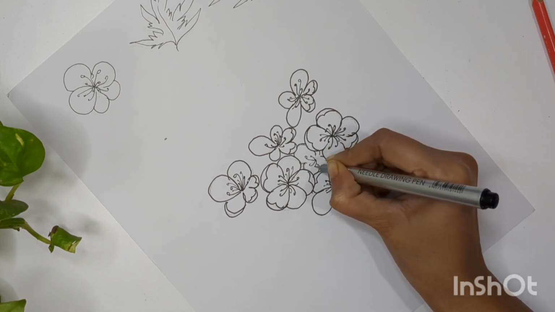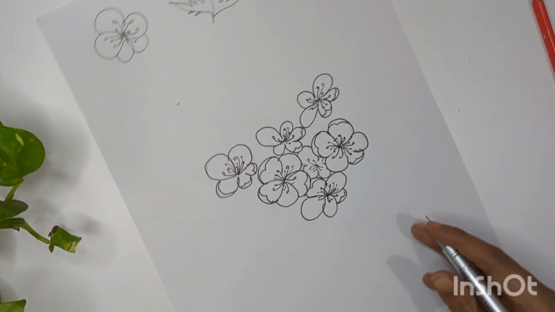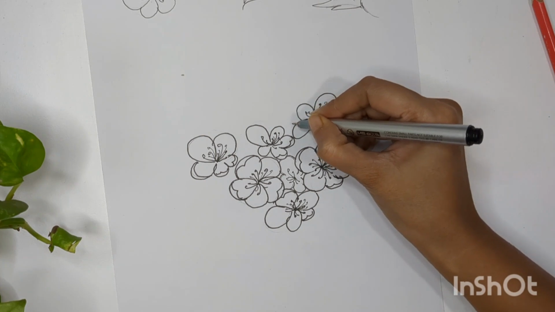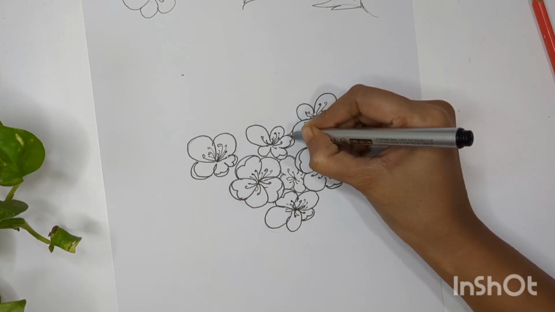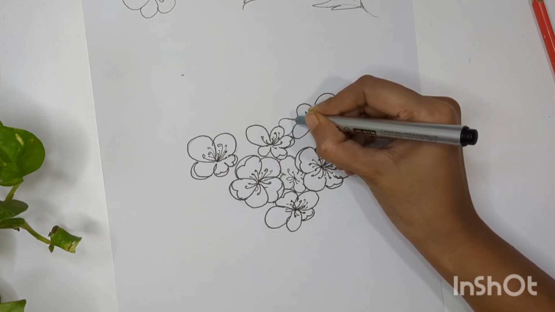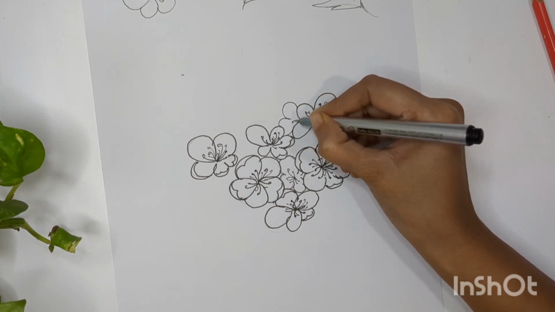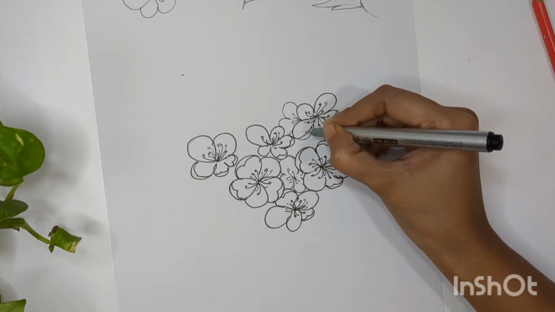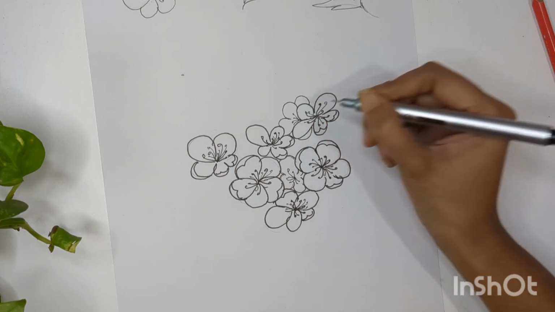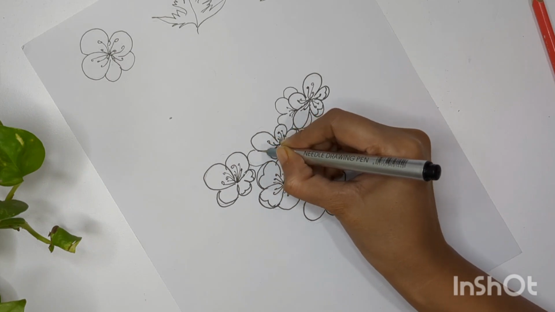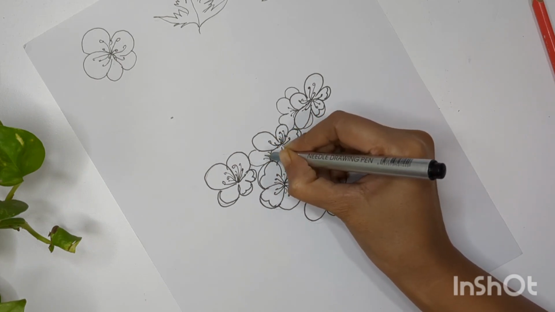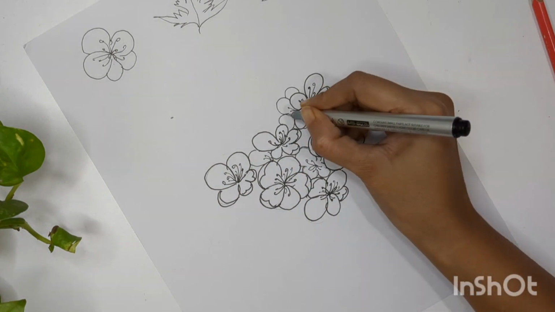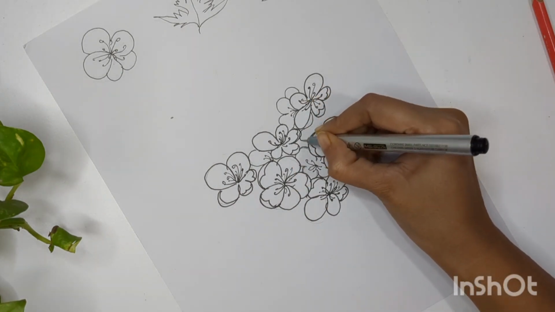Likewise you can do in between, anywhere you like, like this particular area you can create one more flower. Petals are visible, one more petal here and there. Maybe only one petal is visible for some flowers. So these things you can do for behind flowers. So I have created so many flowers here now.